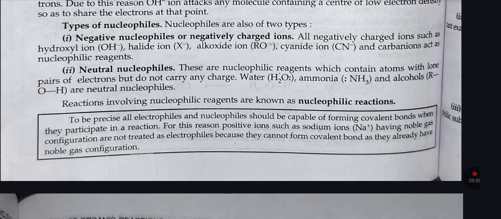To be precise, all electrophiles and nucleophiles should be capable of forming covalent bonds when they participate in the reaction. For this reason, positive ions such as the sodium ion having noble gas configuration are not treated as electrophiles because they cannot form covalent bonds as they already have noble gas configuration.